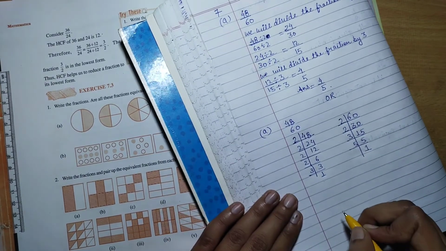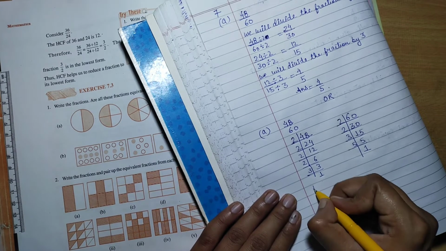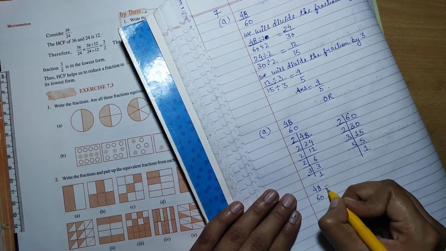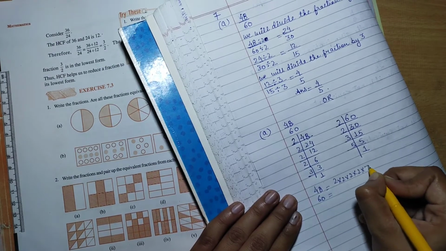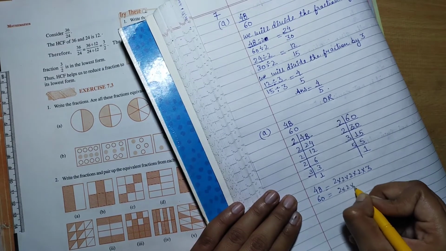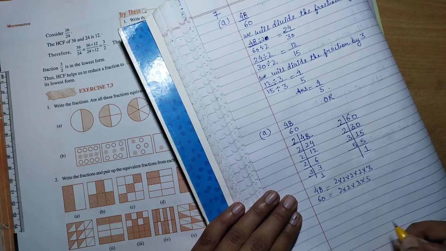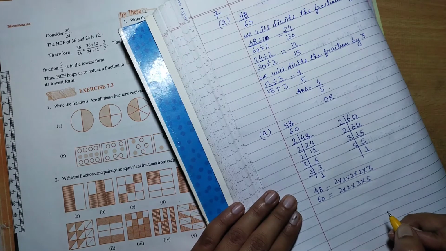Okay, now let us pick the common factors among them. I will write it quickly. Highest common factor.